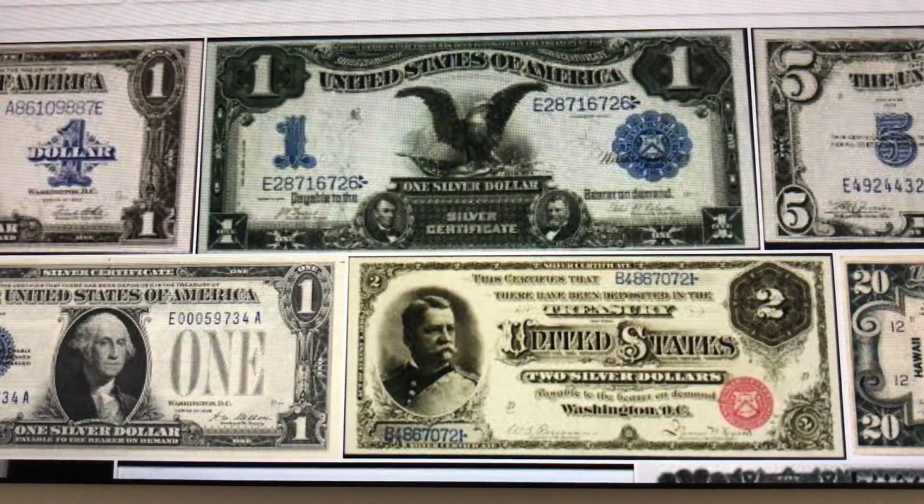Now, I've just been researching on my own. I could be incorrect on some of this information, so please do your own research. But I just wanted to go over what I've researched on the gold standard and what it is, and some information about it.